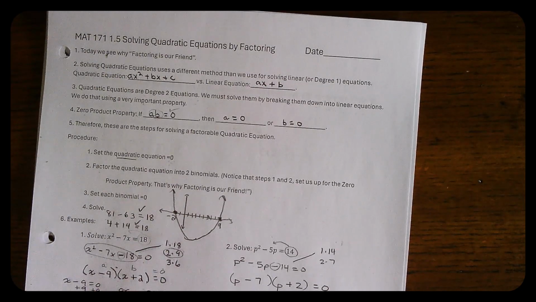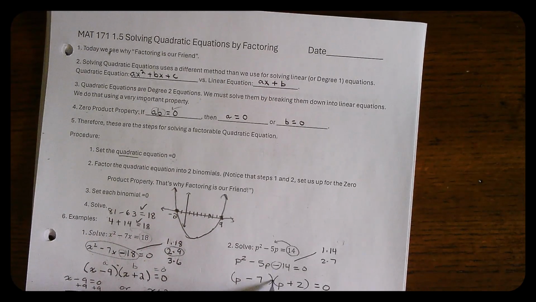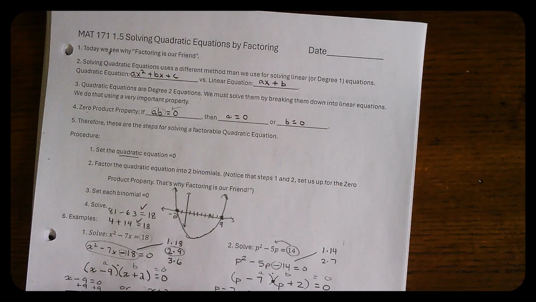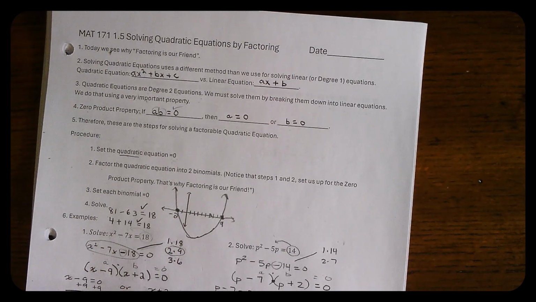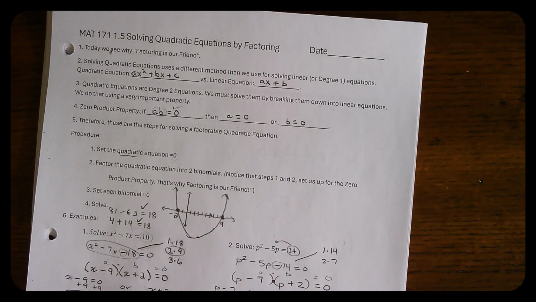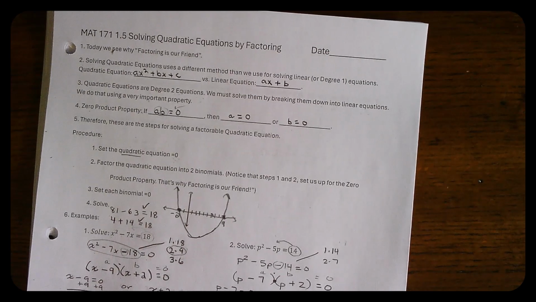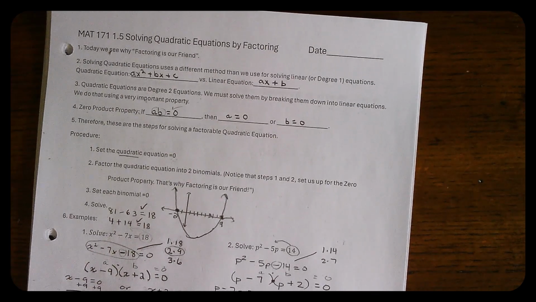So here we have that zero product property set up. This is why factoring is our friend. We like this zero product property: if we can get a times b equals 0, then either a equals 0 or b equals 0. So next step, we set each linear factor equal to 0, and you get p equals 7 or p equals -2. And you can check that.